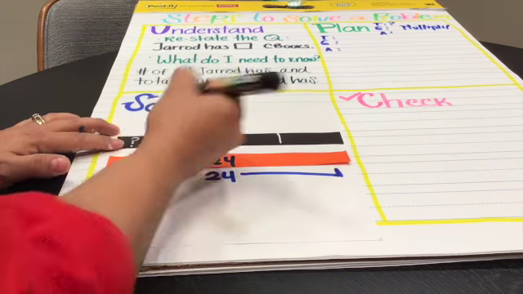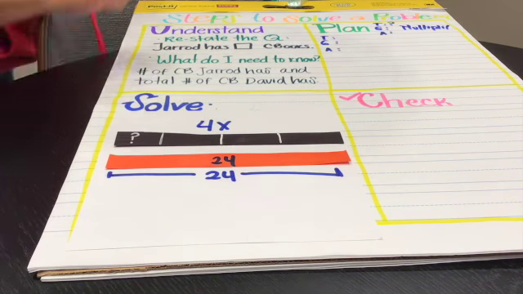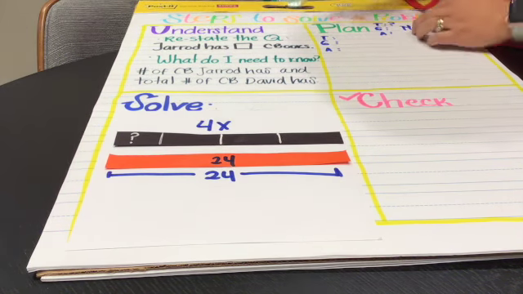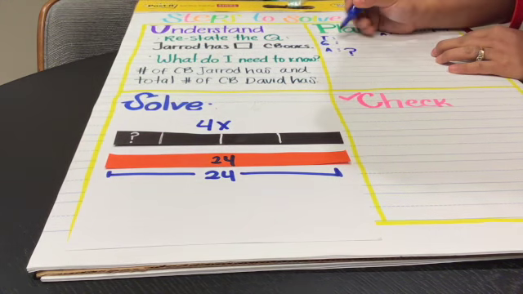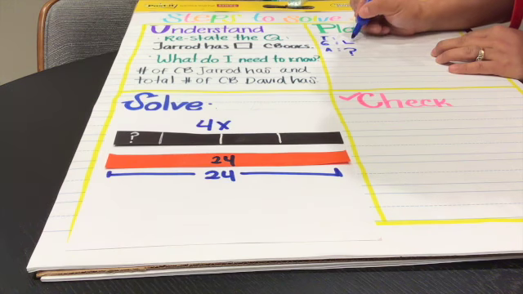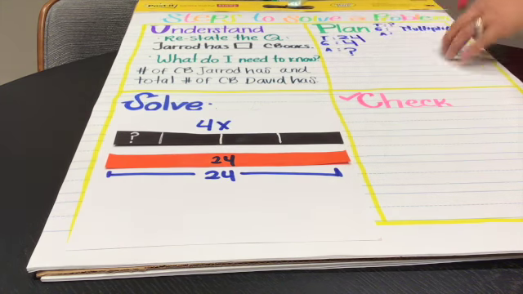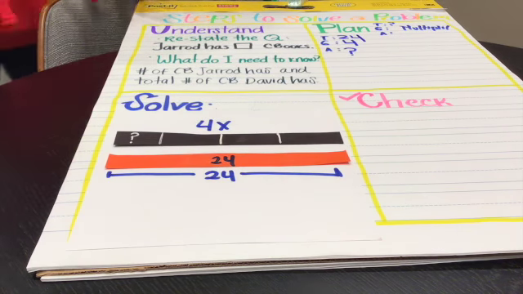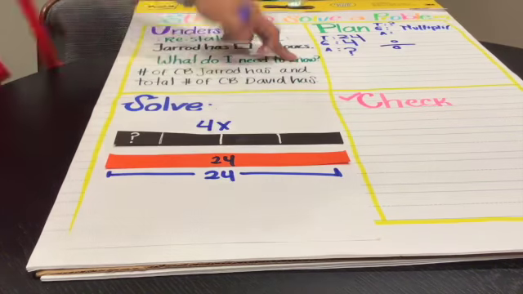So then, what is the number of each set? Okay. So with this, I was able to conclude that I need to find the amount in each group. And I know that my group is 4, and I know that my total is 24. Okay? And since I need to find the amount in each group, I need to make a division. So this is my plan.